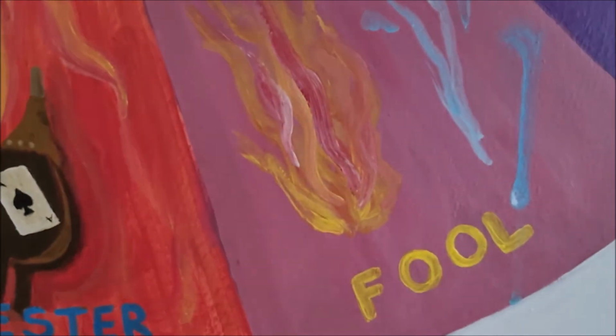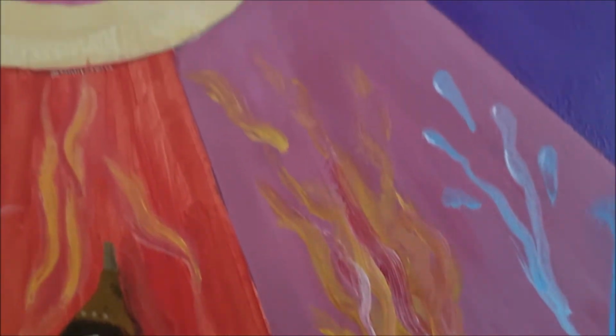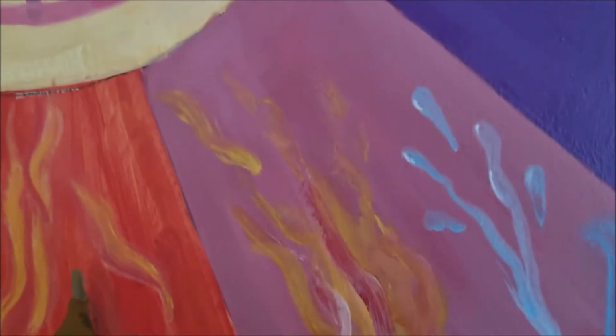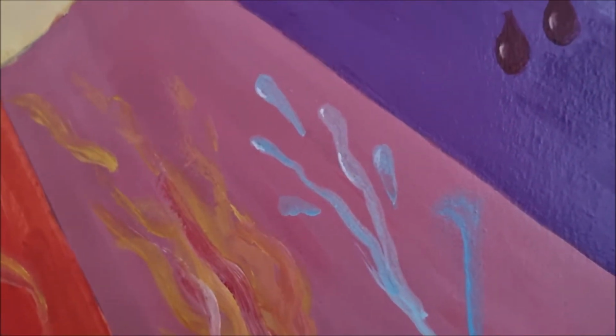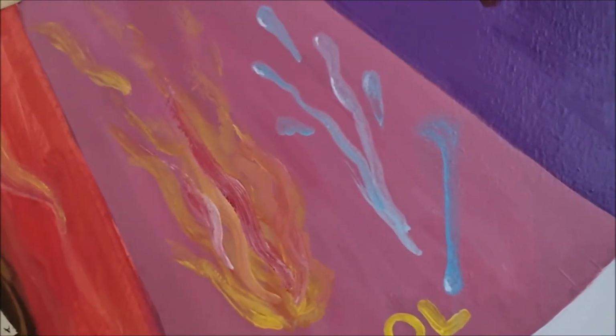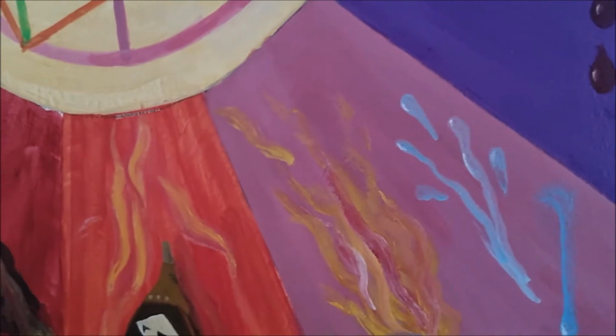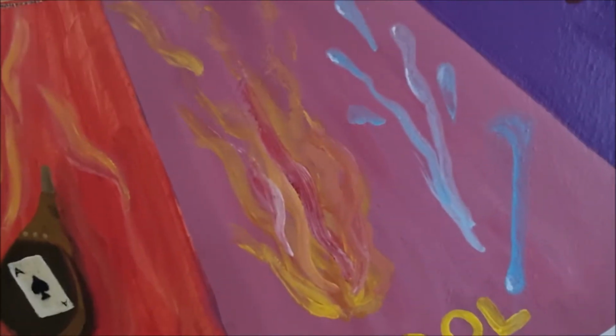Coming down to the Fool, we had all of this fire flaring up here, so the fire is really going all over the place, which I wanted it to. And then for the water, I wanted the water to go in the opposite direction, so it's spurting upwards. And of course, then I realized this could also represent male ejaculation, which is very appropriate for the Fool.